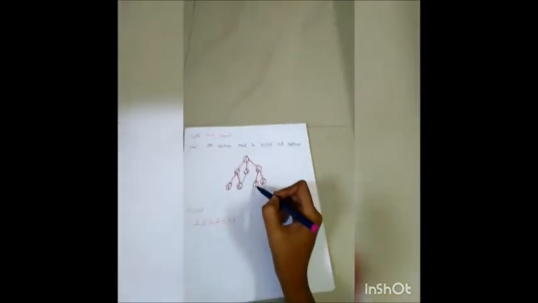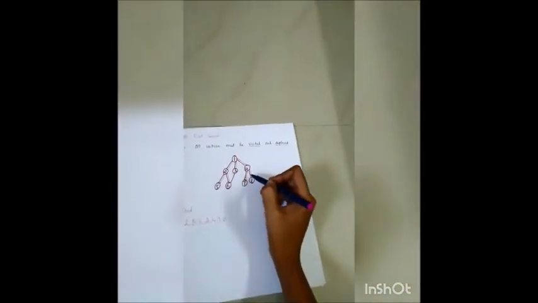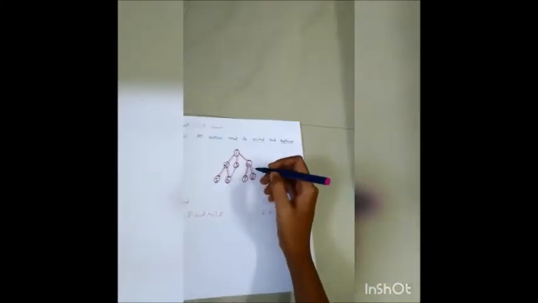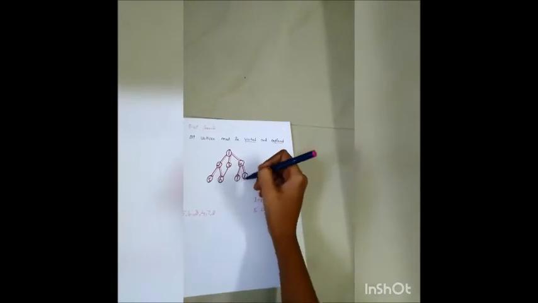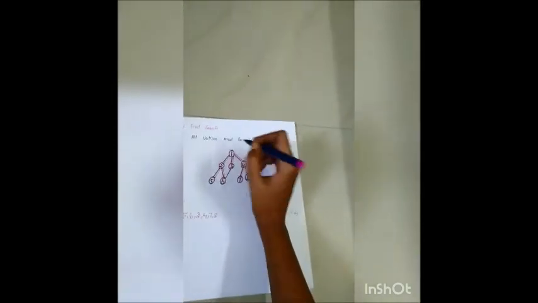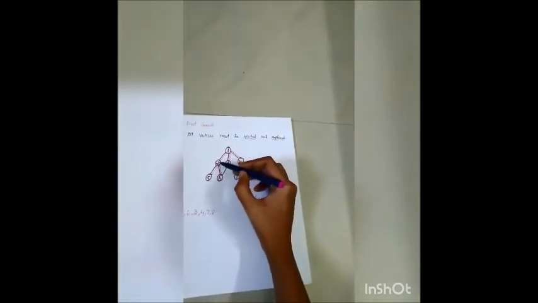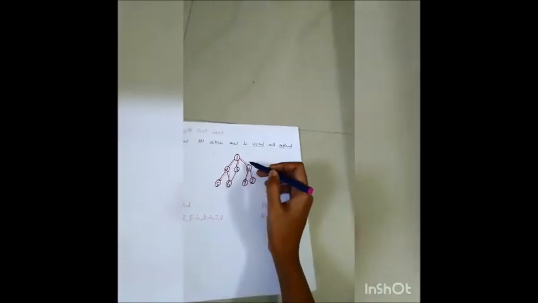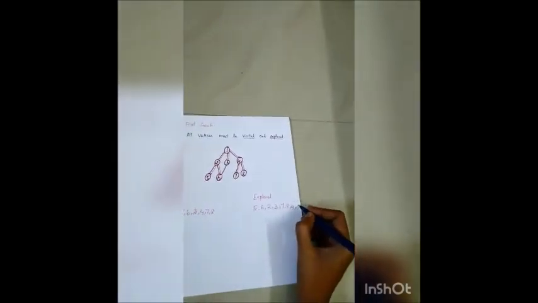Since all the adjacent vertices of 4 are visited, 4 is explored. Now you will go and resume the exploration of vertex 1. So 2, 3, 4, all the adjacent vertices are visited and explored. So 1 is explored.